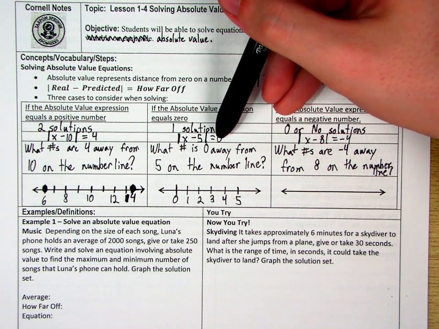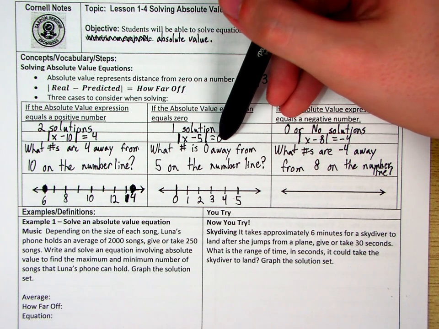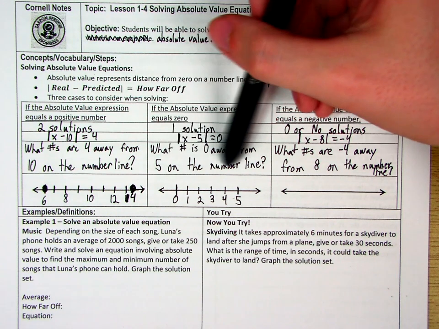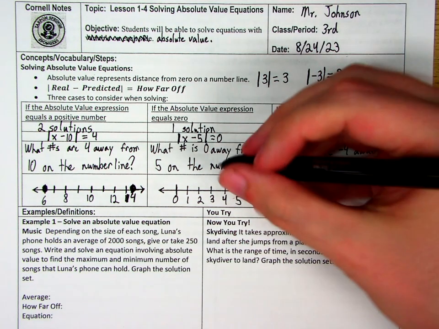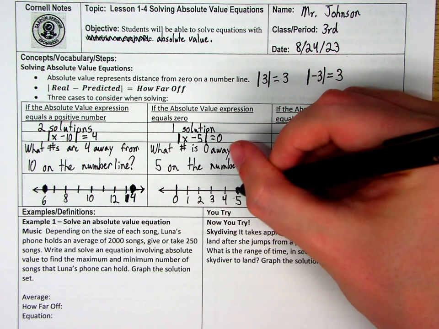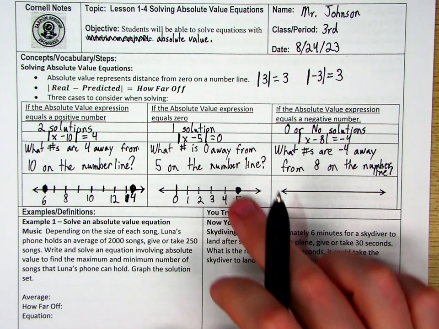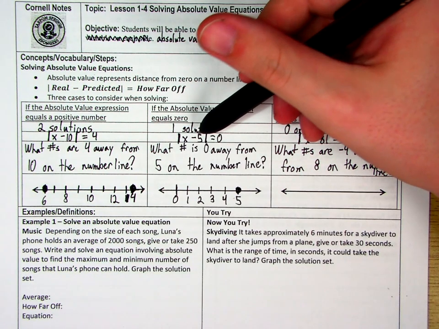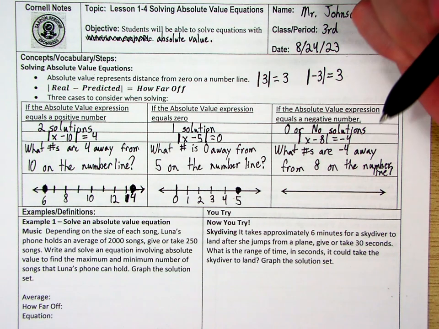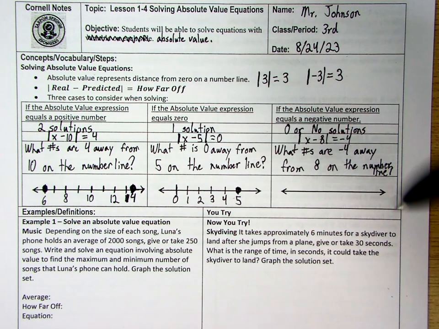We're asking what number is 0 steps away from 5 on this number line. So I'll put just a dot at 5 because only one number has no distance from 5, and it's 5. 5 minus 5 would be 0, and the absolute value of 0 is 0. That would be our solution for this picture here.